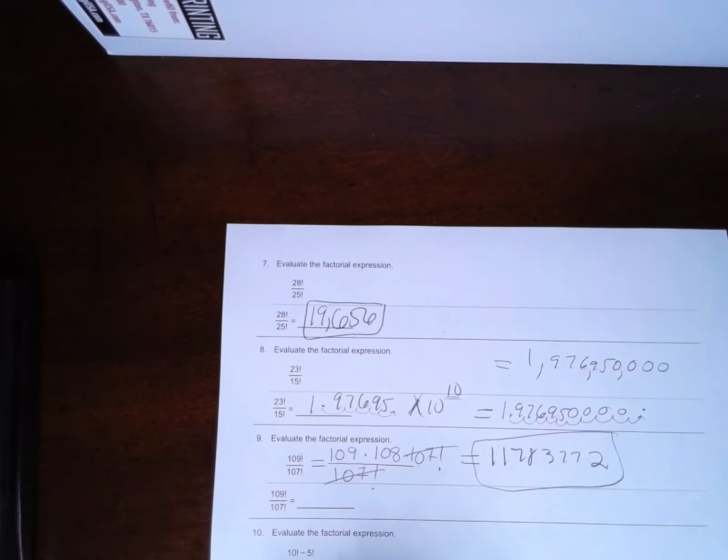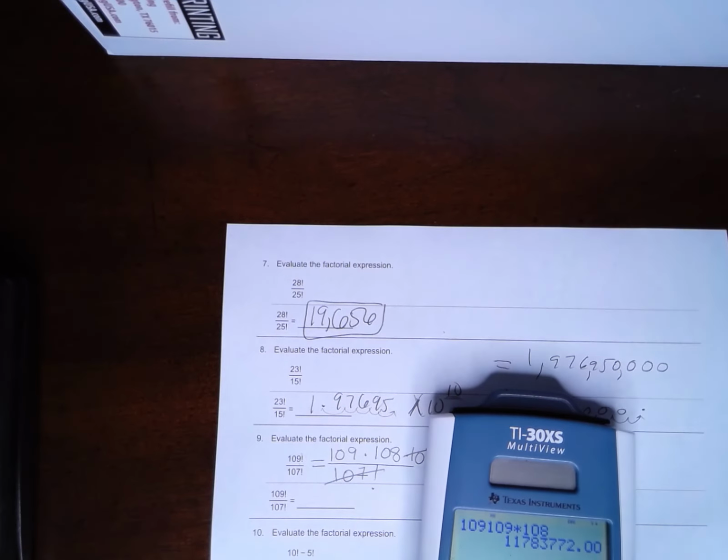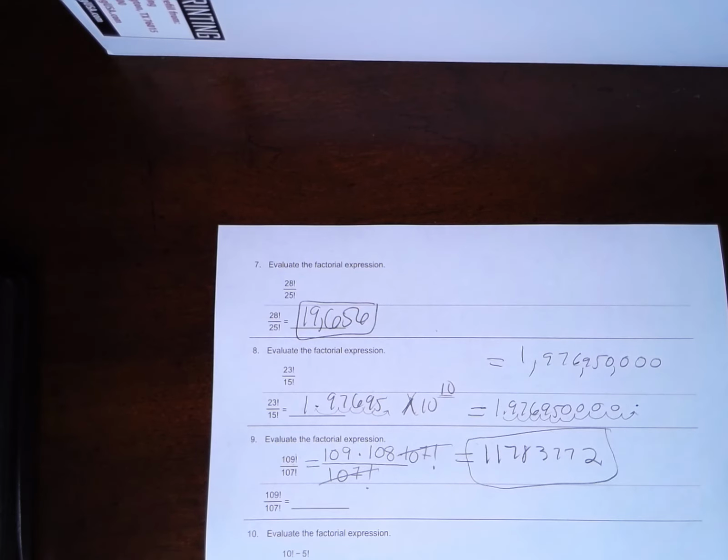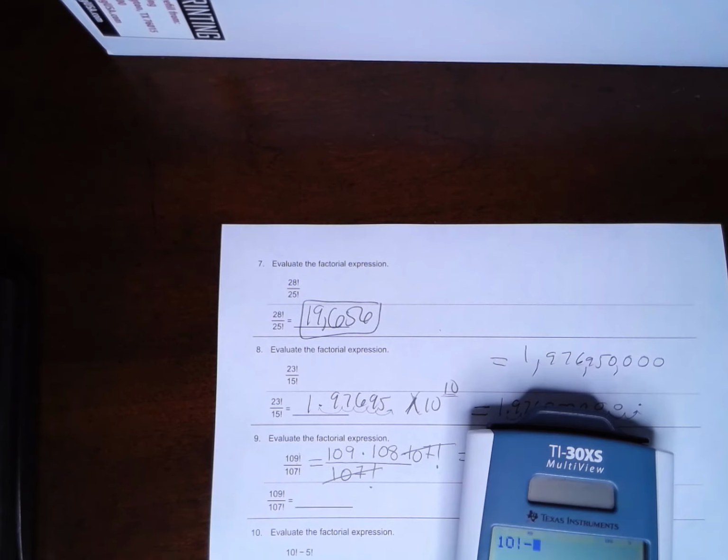On the next one, evaluate the factorial expressions. You can enter it the way you see it on paper. It will be 10 PRB, then we're going to scroll down. So it will be 10 factorial, 10 factorial minus 5 factorial. I keep saying second. It is 5, and then we're going to go to PRB, 5 factorial, and that is option 3.